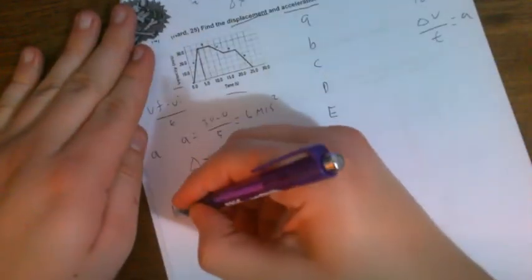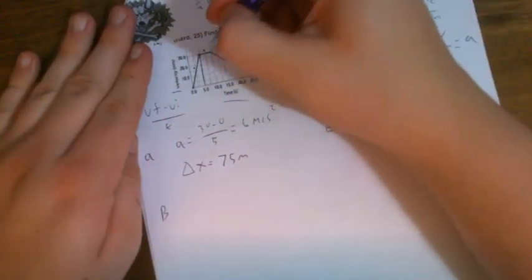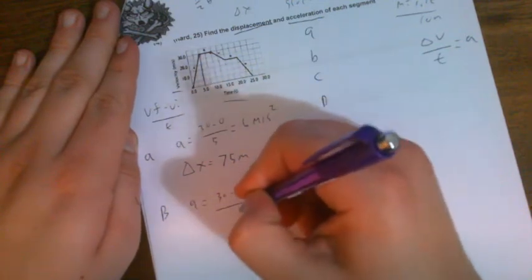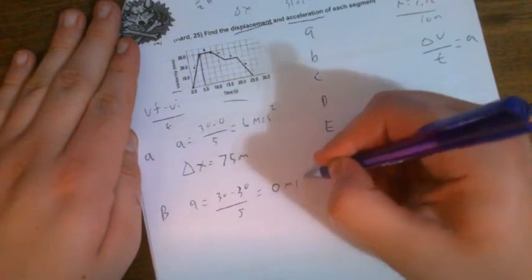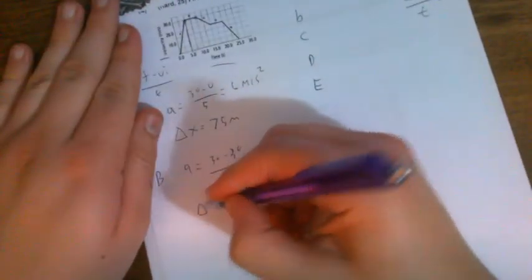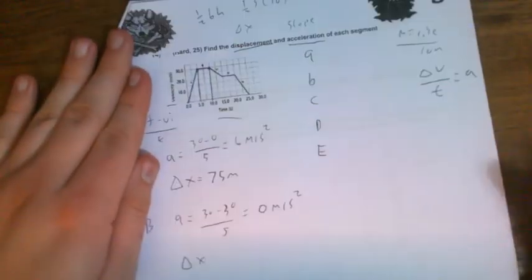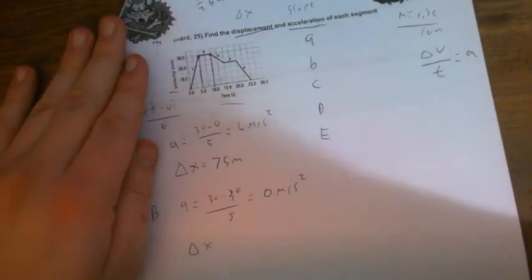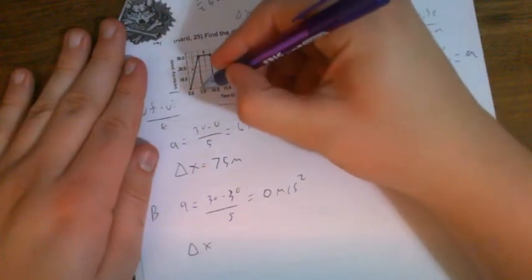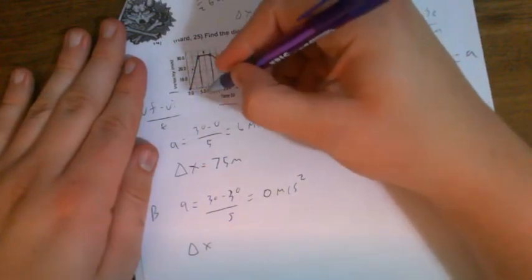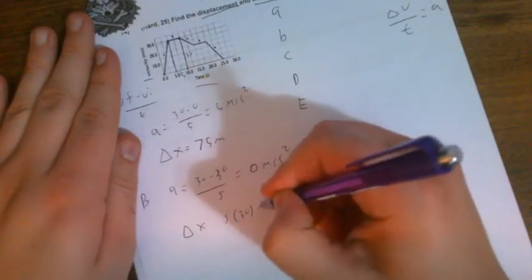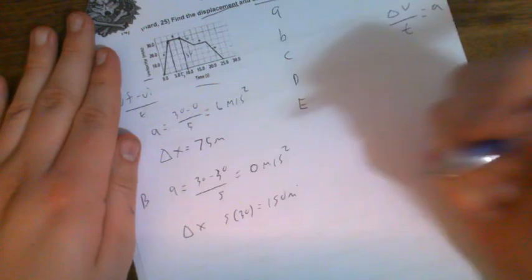Let's look at B now. So B, we go from 30 to 30 over the course of another 5 seconds. So the acceleration is 30 minus 30 over 5. That's equal to 0 meters per second squared. And then our delta X is this. That looks like a rectangle to me. So the formula for area of a rectangle is going to be width times height. Width here is 5. Our height here is 30. So that's just going to be 5 times 30, which is 150 meters.